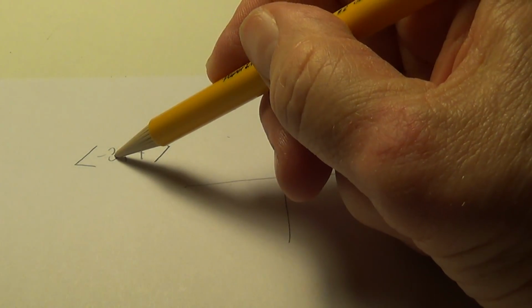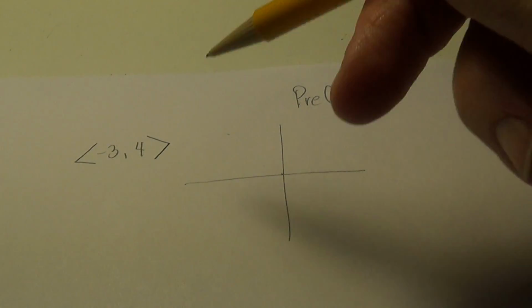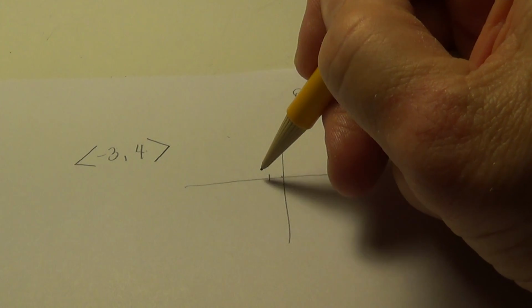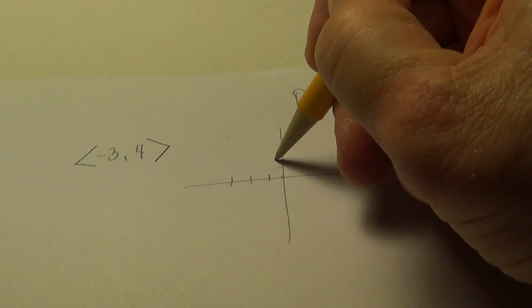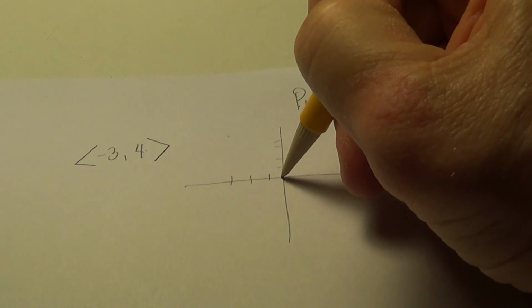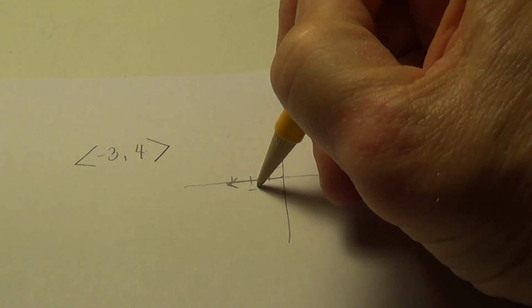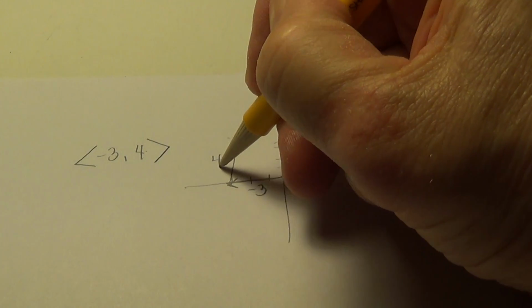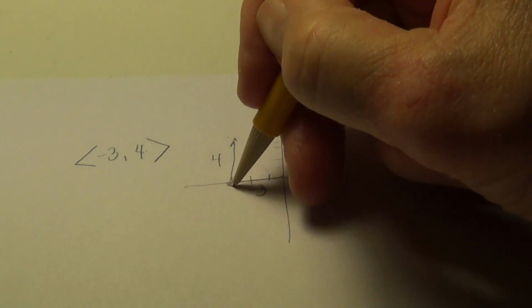This is the x component, and 4 is the y direction. That's the y component. So go 3 over, that's the x component, and 4 up. That's the y component.